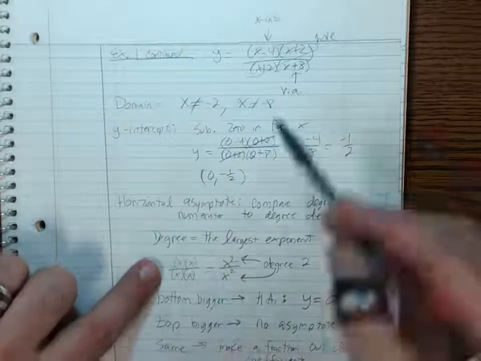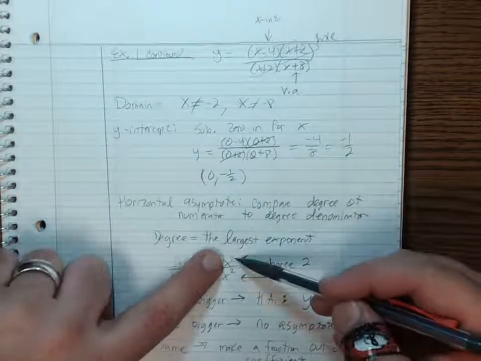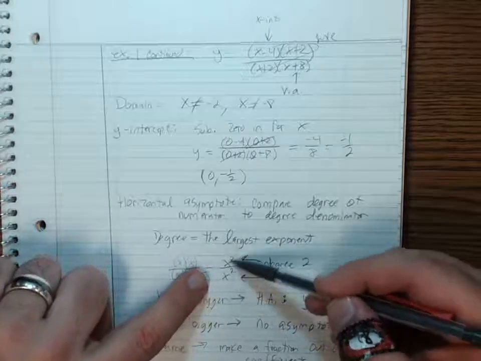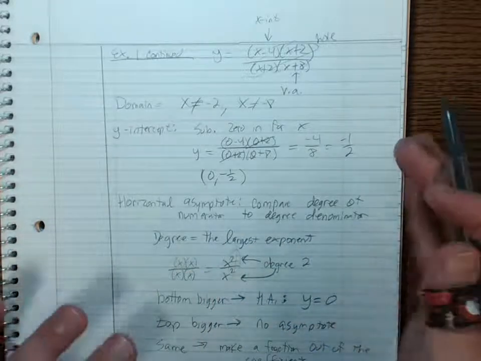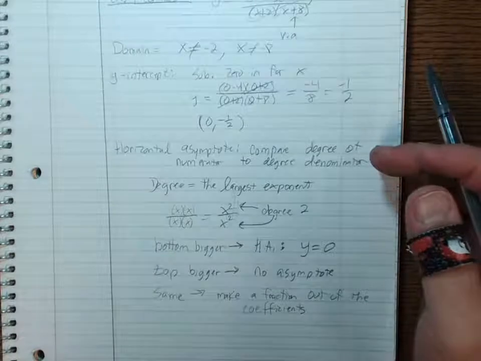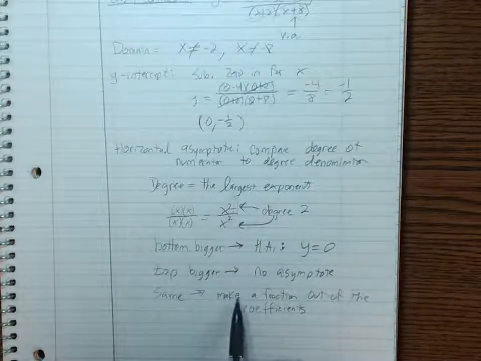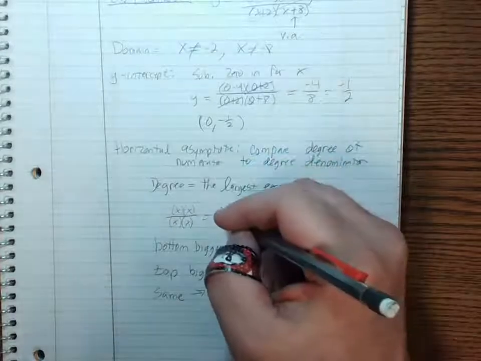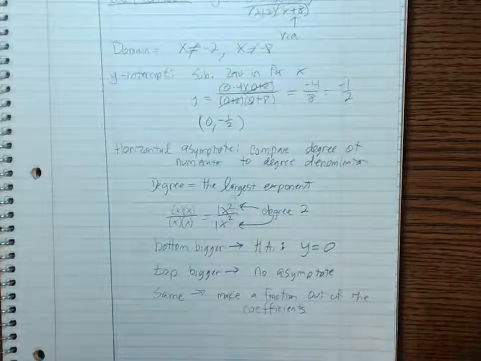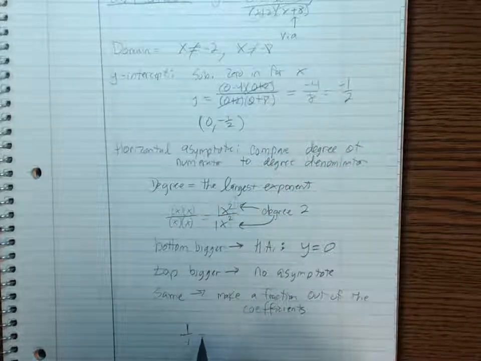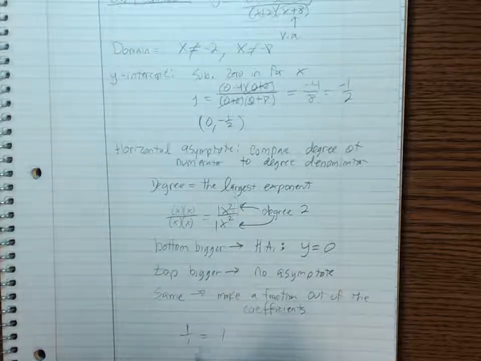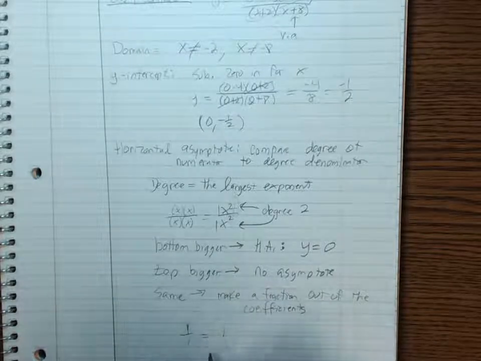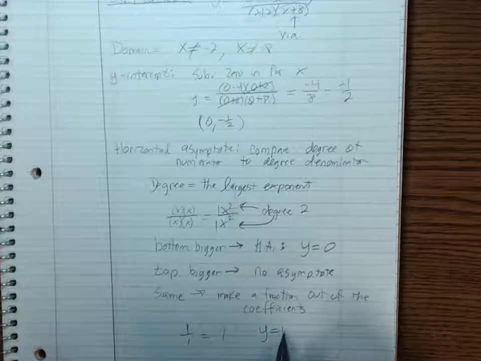So in this case, for the example that we're doing here, we had x squared over x squared. They're the same. So I'm going to make a fraction out of the coefficients. The coefficient of the top is 1. The coefficient of the bottom is 1. So I have 1 over 1, which is 1. So my horizontal asymptote would be y equals 1 for this.